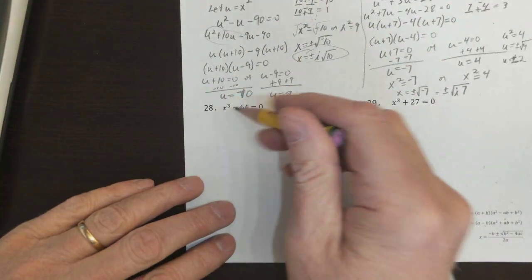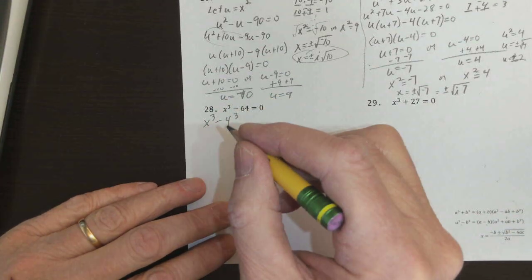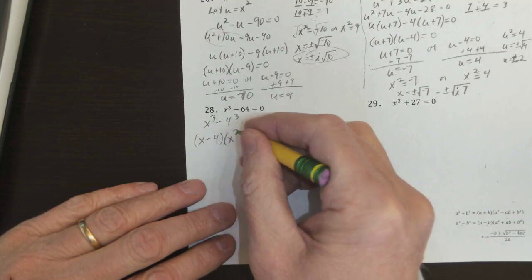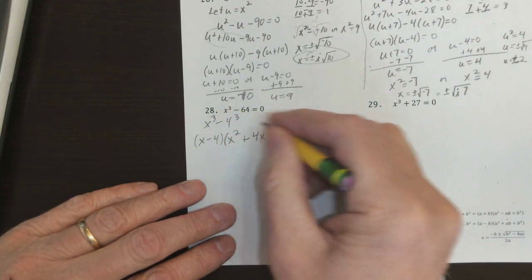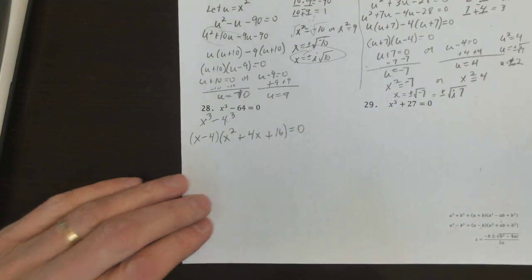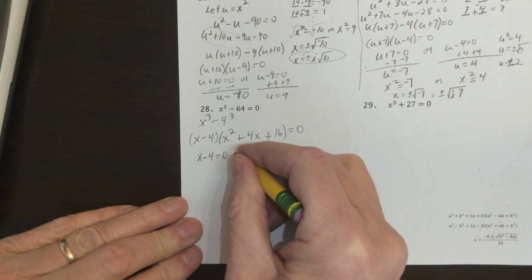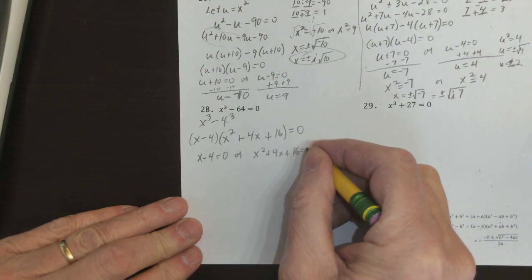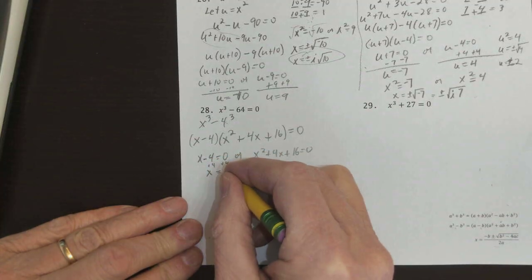I'm going to factor it first. This is x cubed minus 4 cubed. So I'm going to take x minus 4 times x squared plus x times 4, or 4x, plus 4 to the second power, which is 16, and that's equal to 0. So x minus 4 equals 0, or x squared plus 4x plus 16 equals 0. If I add 4 to both sides, I get x is equal to 4.